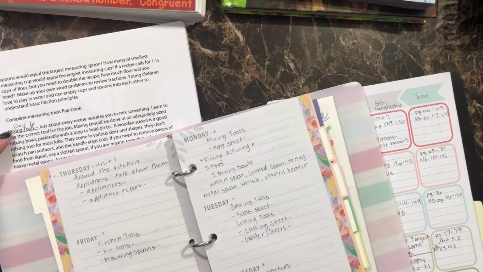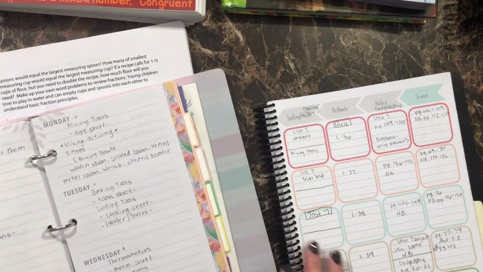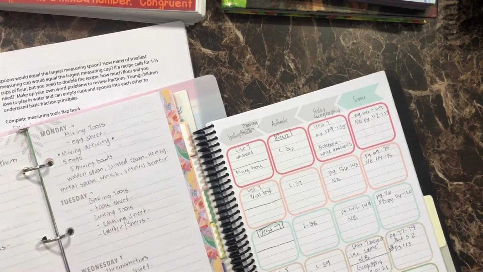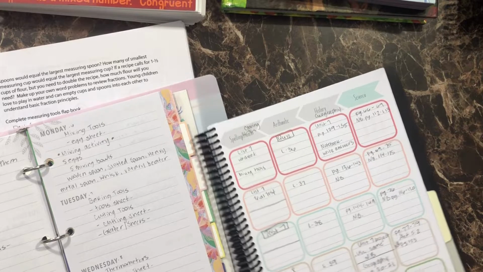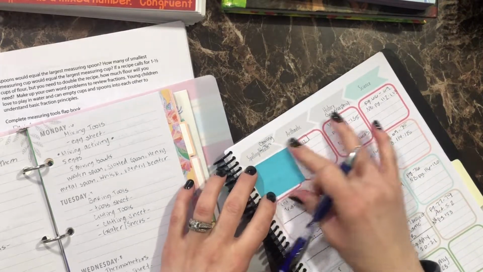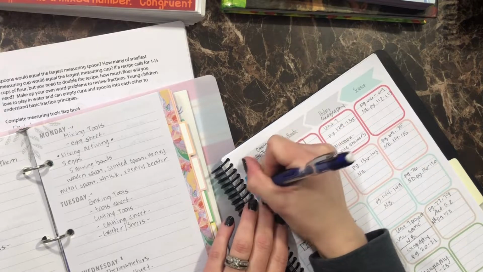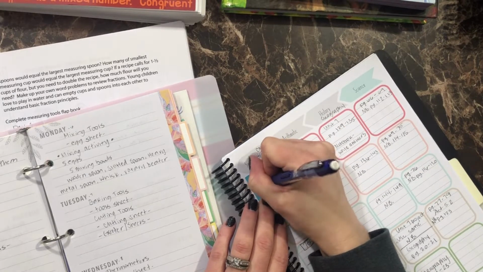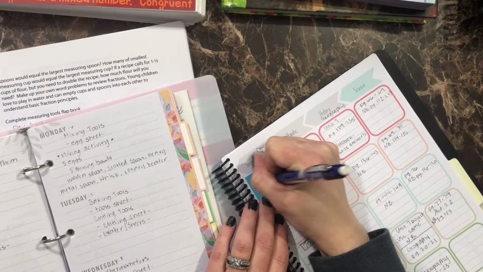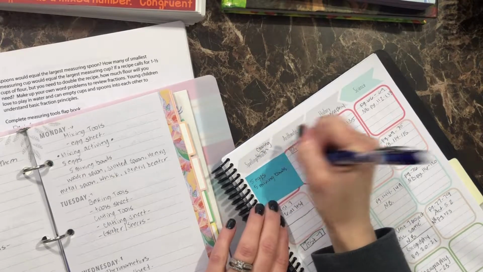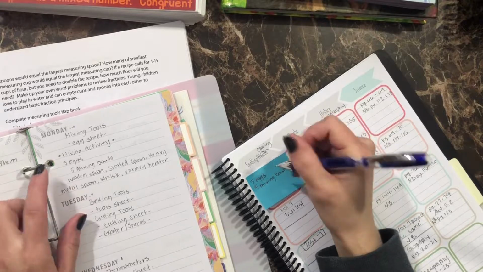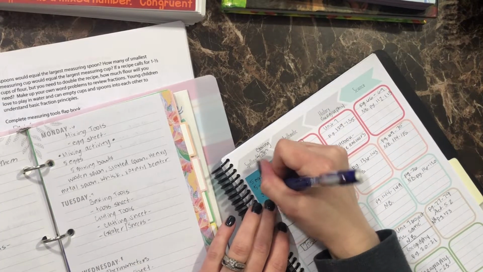So day 6 is all about mixing tools and we have a little activity. We need 5 eggs and we need 5 mixing bowls. And then I will look in my calendar for the rest.